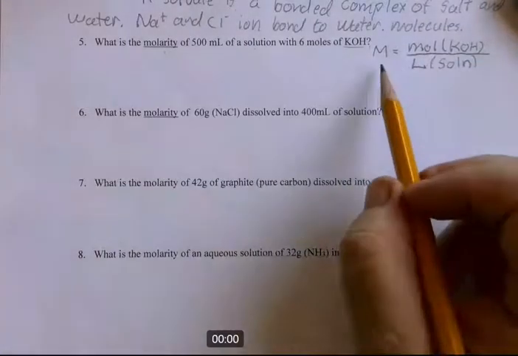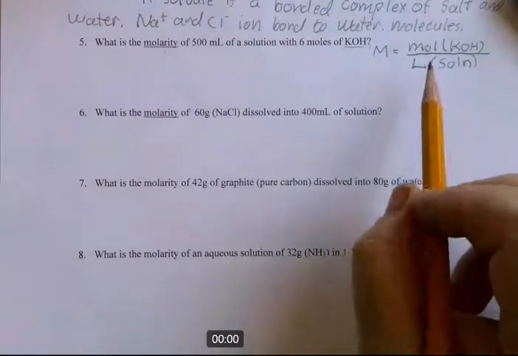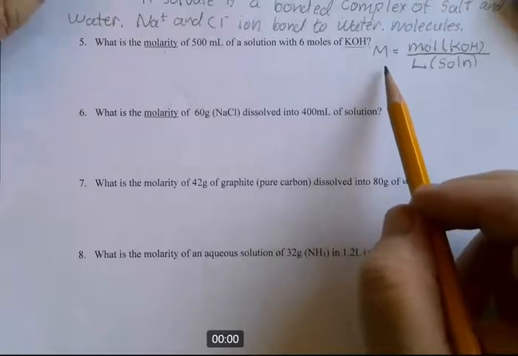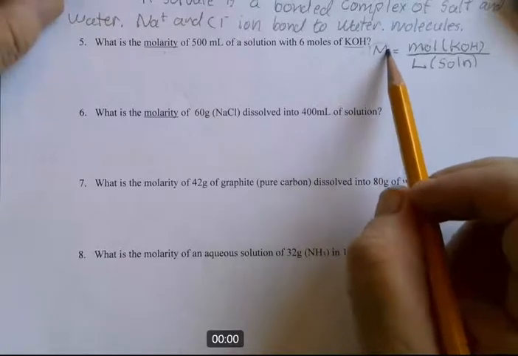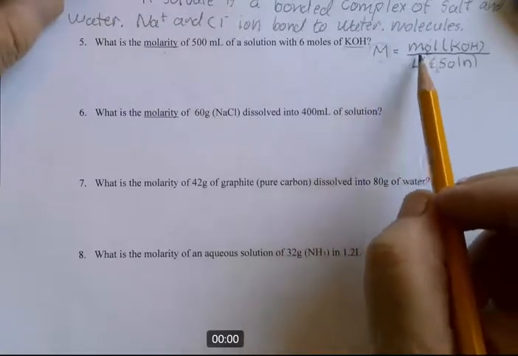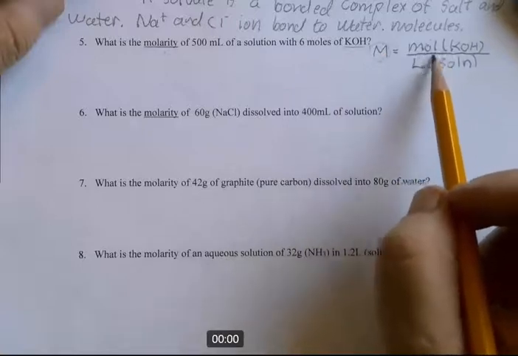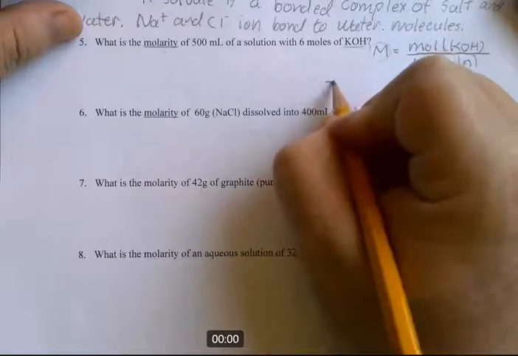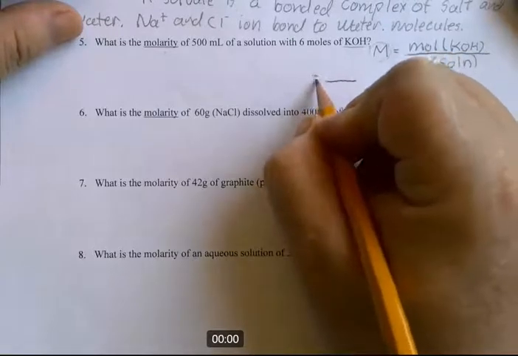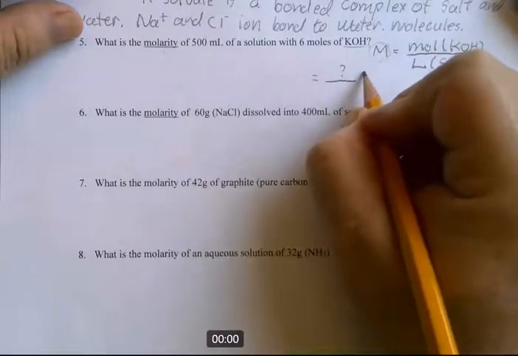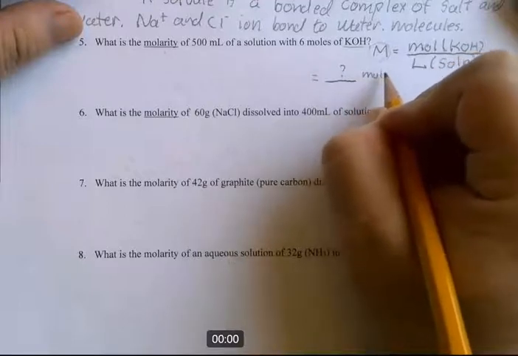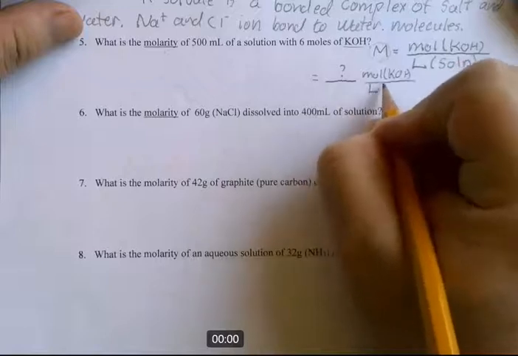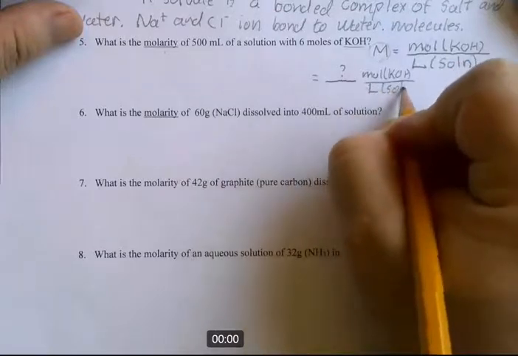Okay, now the reason you define what molarity is, is because you're really going to be working with these units, not with this unit. You eventually want to put it in units of capital M, molarity, but when you're working with it, you want it in these units. So we're trying to find the molarity. So I'm going to put right here, this is what we're looking for, and it's going to be moles of KOH per liters of solution.